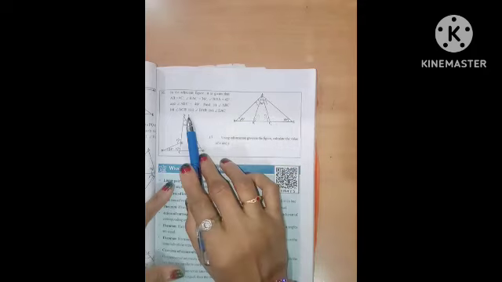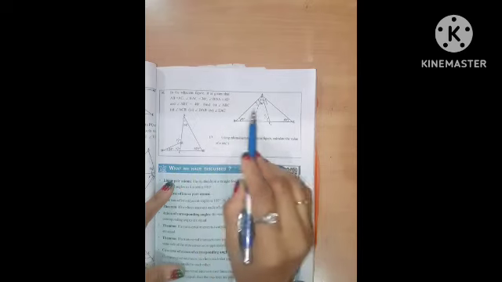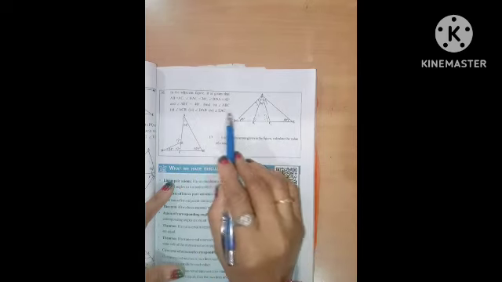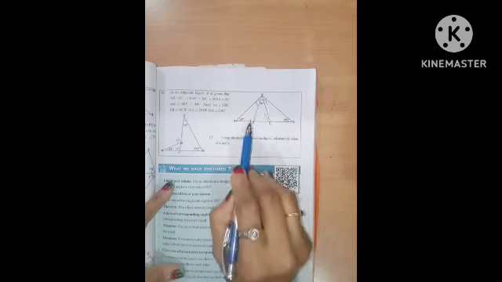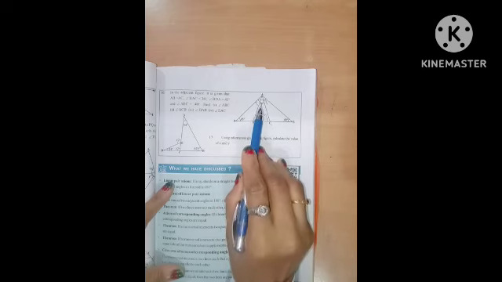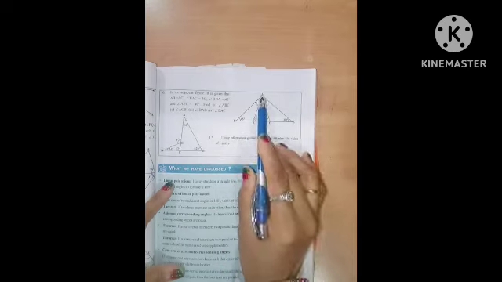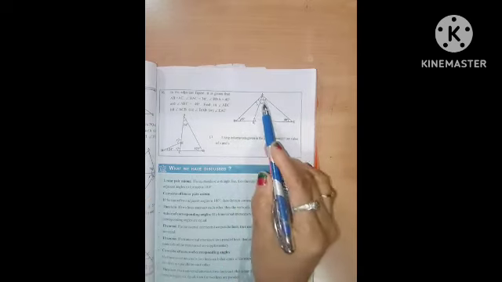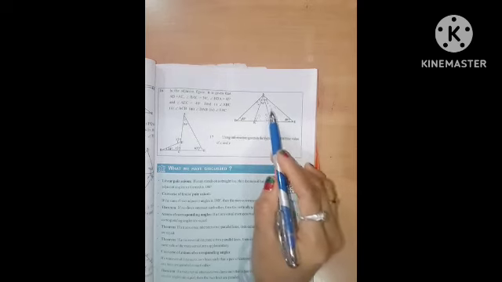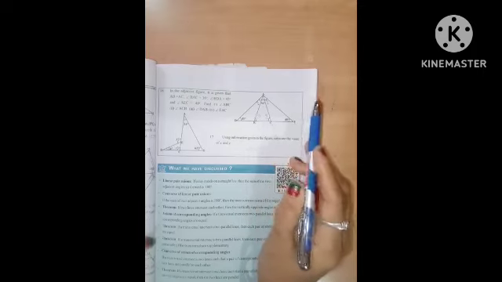So first, how will you do this problem? First bit and second bit, how to calculate them? Are both equal only? Or how will you get the first bit and second bit? First, which property are you using? This is the triangle. In triangle ABC, the sum of 3 angles is equal to 180 degrees.